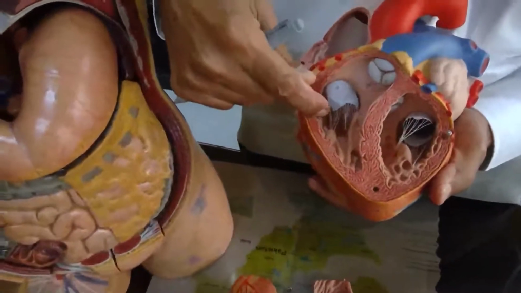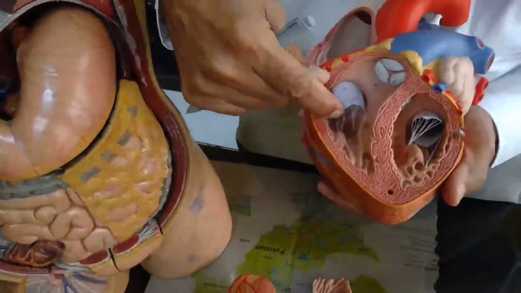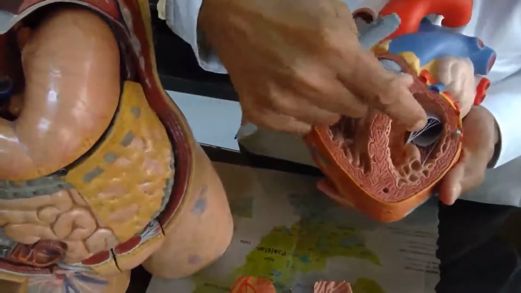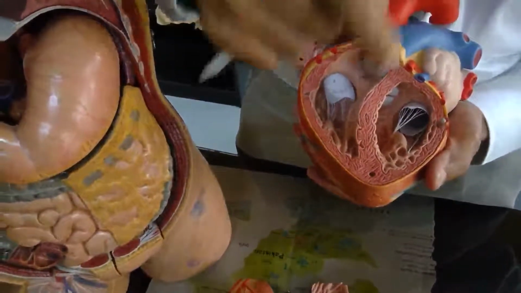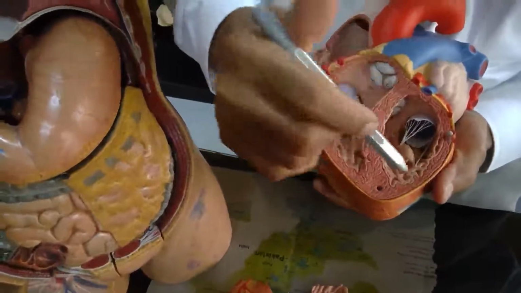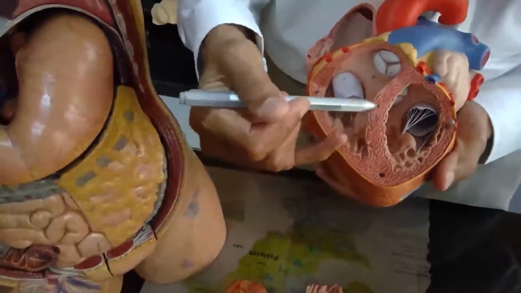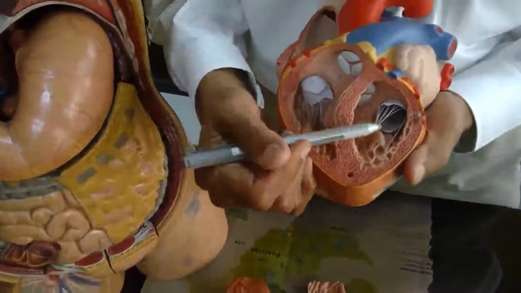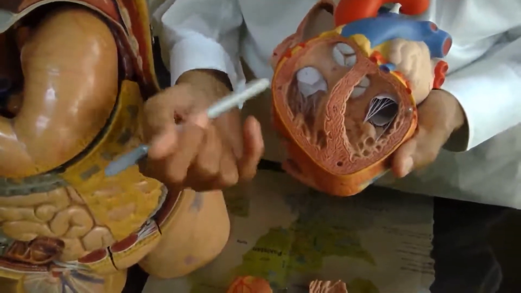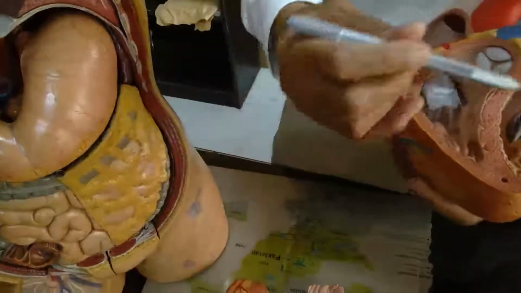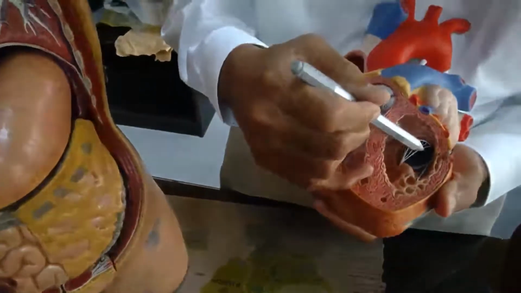The right ventricle only pumps the blood into the lungs. The left ventricle pumps the blood to all parts of the human body. So the left ventricle is much thicker, much stronger as compared to the right ventricle. So that's the bicuspid valve.